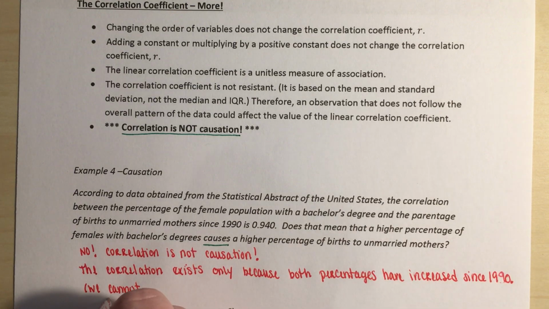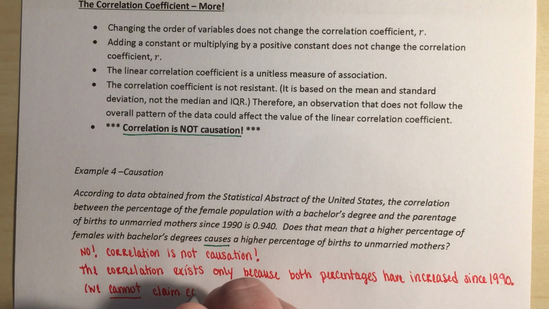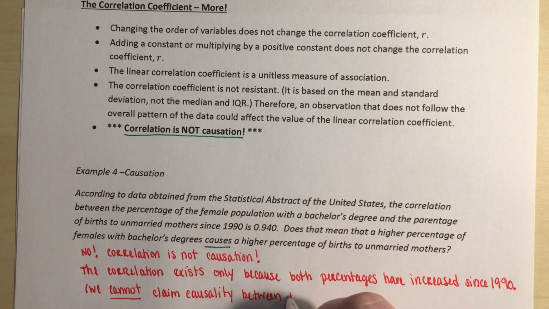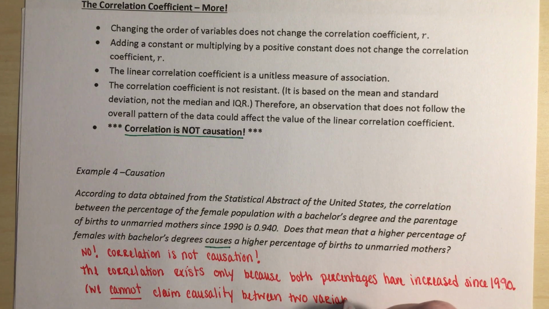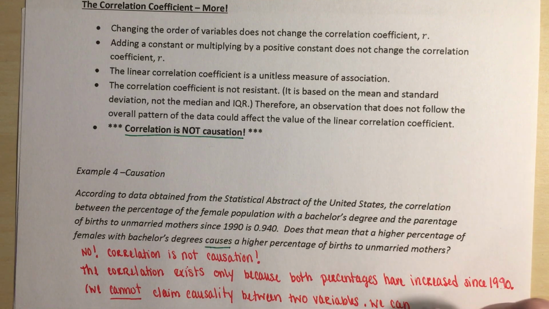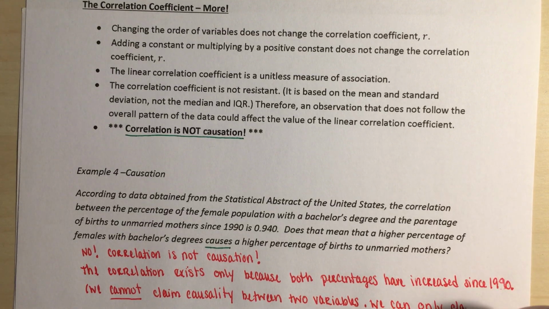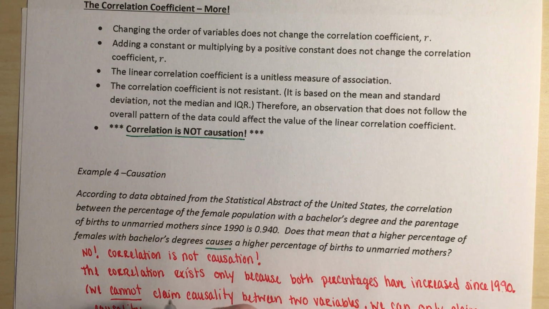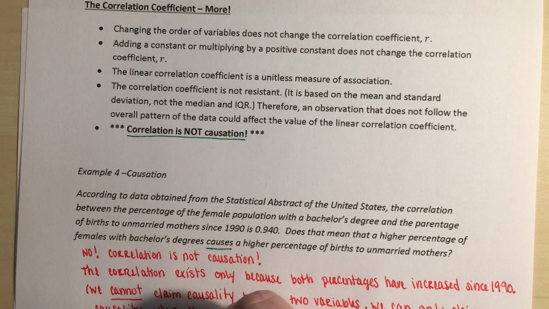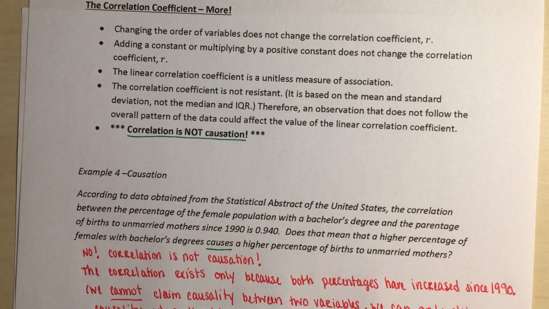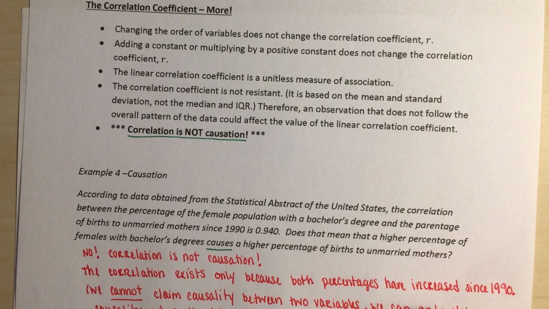We cannot claim causality between two variables, we can only claim causality when the data are collected in a controlled experiment.